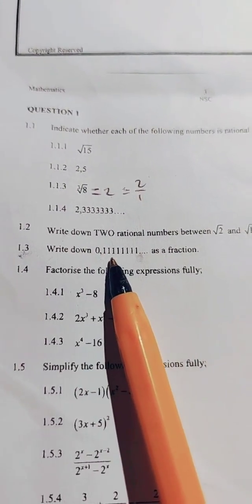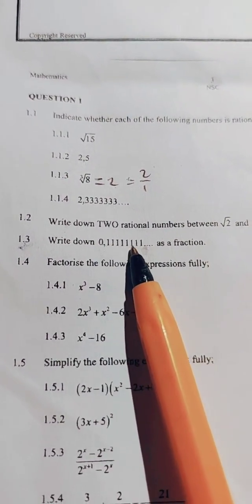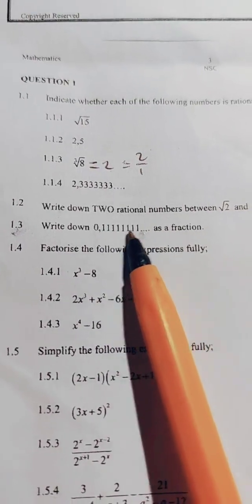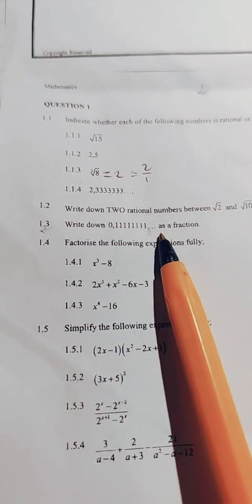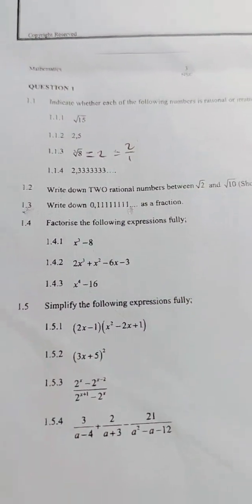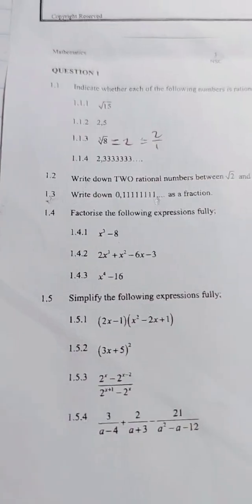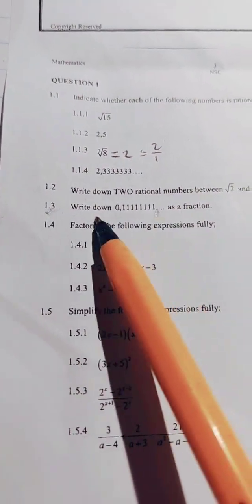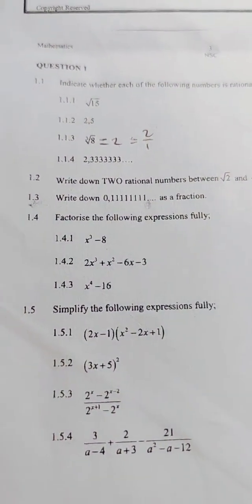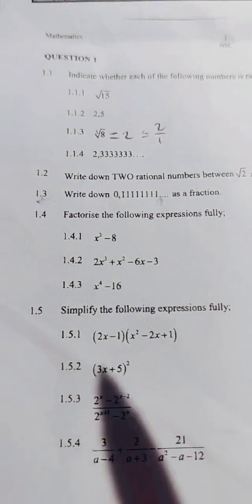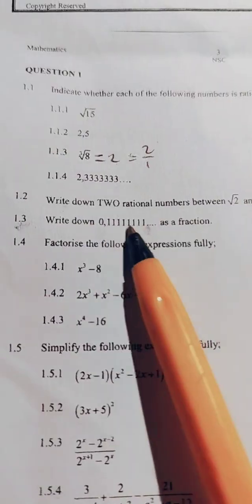Write down 0,11111, which means the 1 is repeated, as a fraction, for 2 marks. Write down this as a fraction. So we must be practical with this one. Very practical, guys. We must do it step by step, and we must show how we were able to get the answer.